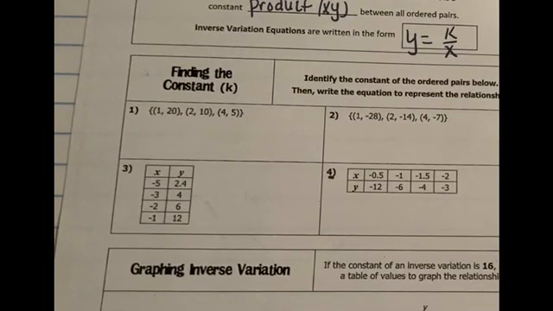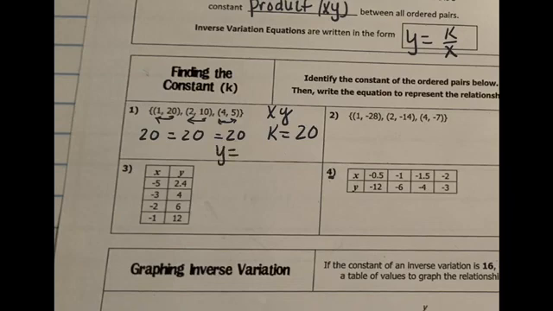So our first problem, they want us to find the constant. In order to do that, again, we're going to multiply x times y. When you multiply x times y in each ordered pair and they are equal, then you are said to have an inverse variation. So 1 times 20 is 20, which is equal to 2 times 10, which is equal to 4 times 5. So our inverse variation will be 20, and we can rewrite our equation as 20 over x.